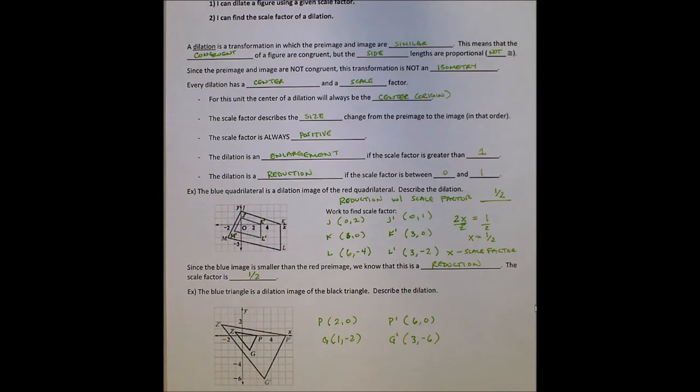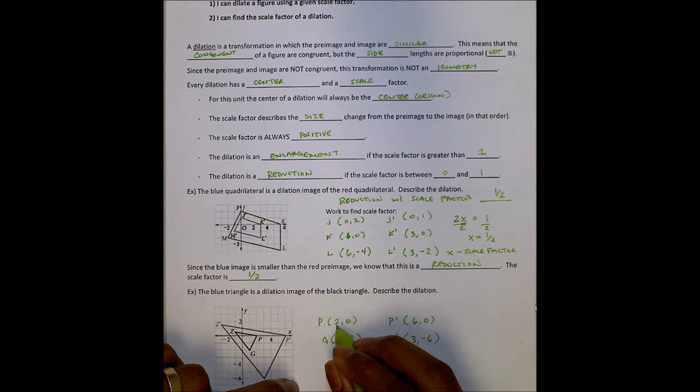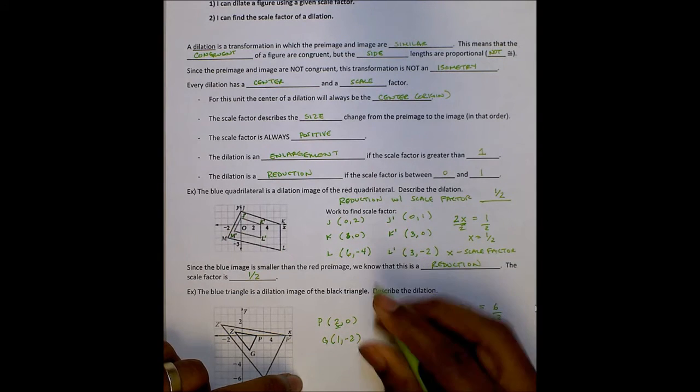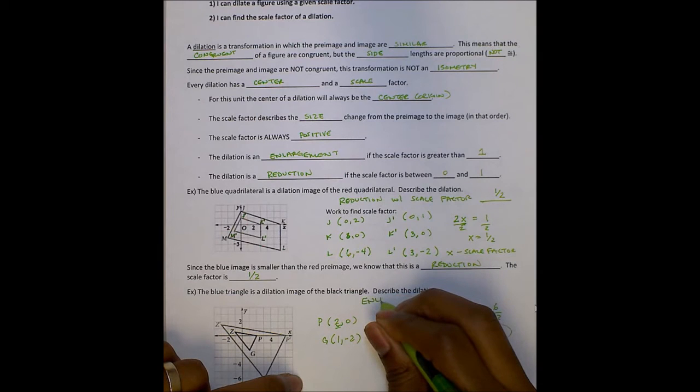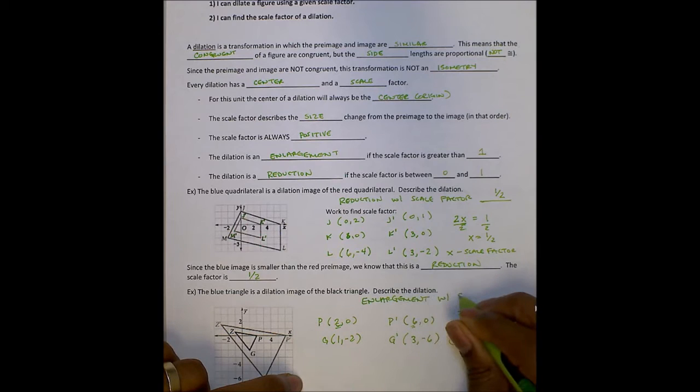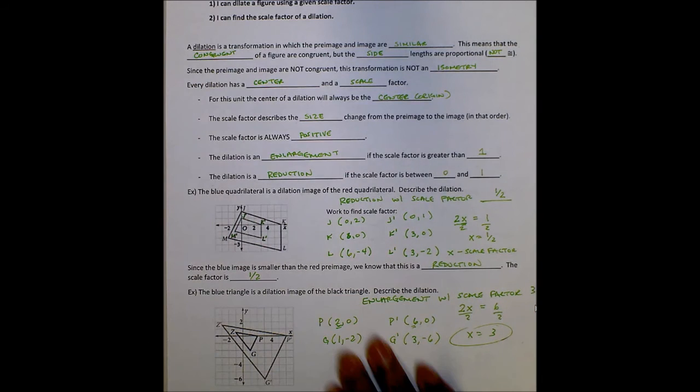And so now I'm going to look at this. Again, I have a coordinate that's pretty easy to look at. And so I can say 2 times the scale factor equals 6, because I did 2 to 6. And so I divide by 2, solve for what x is, and I find that x is 3. So now in this case, this is an enlargement with scale factor 3. Alright, so pretty simple math there.